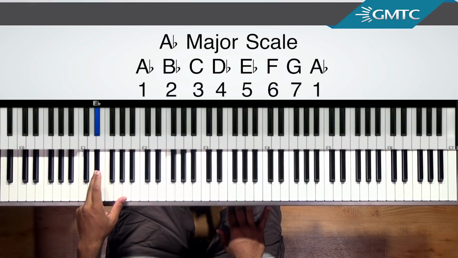Now this chord also happens on the 5 going to the 1. So if you're in the key of A flat major, the 5 is E flat.